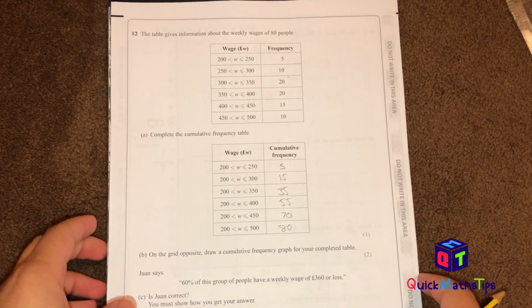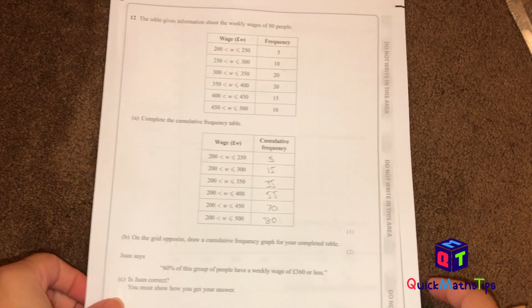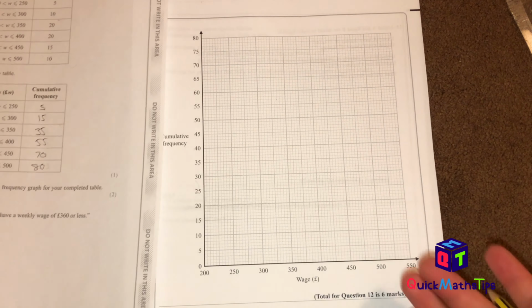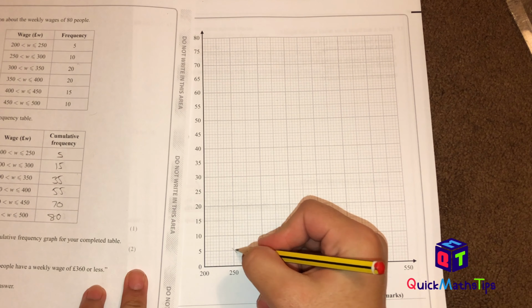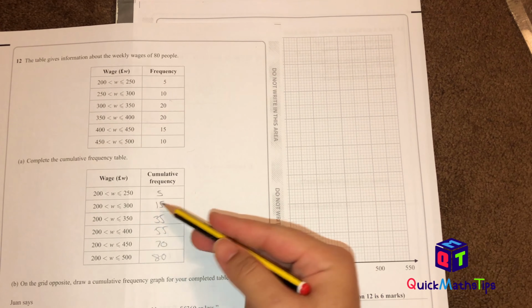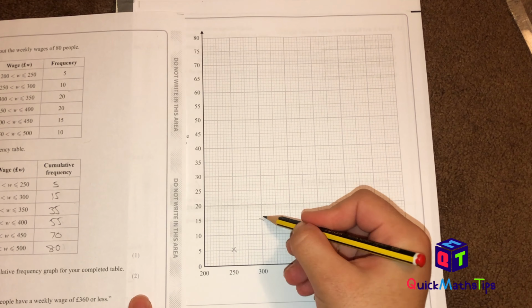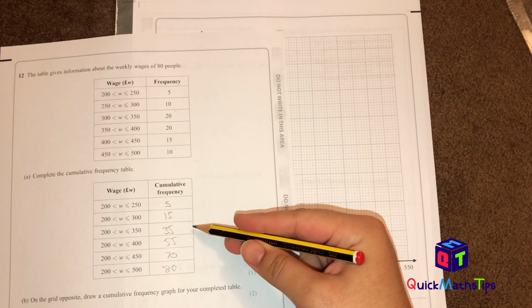On the grid opposite, draw a cumulative frequency graph for your completed table. So they've actually given the graph and drawn it out for us. We just need to plot it. So we've got 250 that we're going to plot with 5. We've got 300 to plot with 15. We've got 350 to plot with 35.